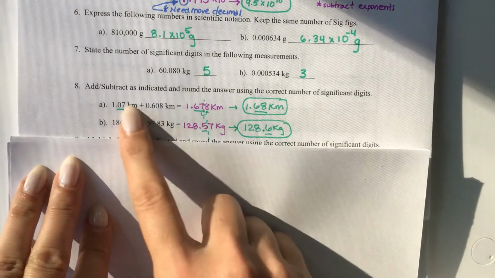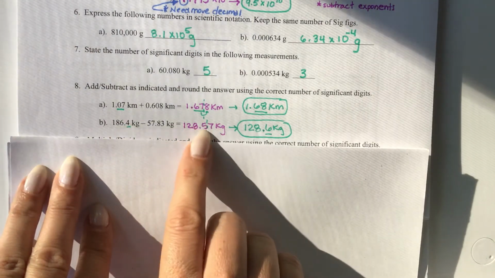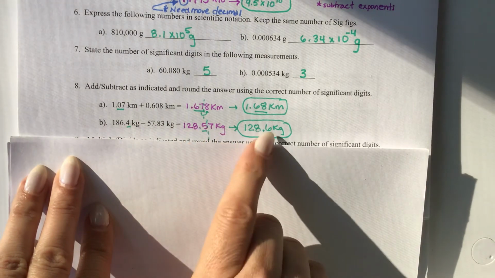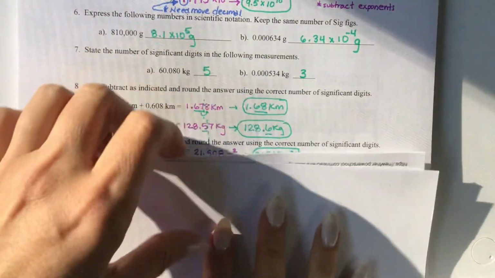In subtracting, it's the same rule as adding, least amount of places behind the decimal, so there's 1 place, therefore only 1 place behind the decimal. Look at the neighbor, 5 or higher, this has to round up. So there it is, unit at the back end. Okay, let's keep going down here.